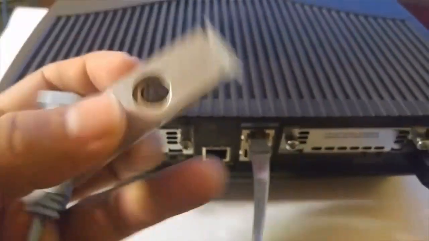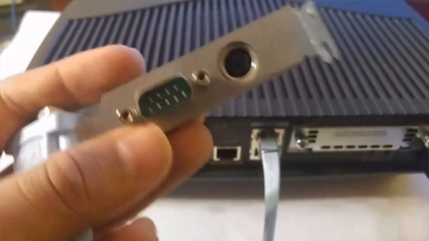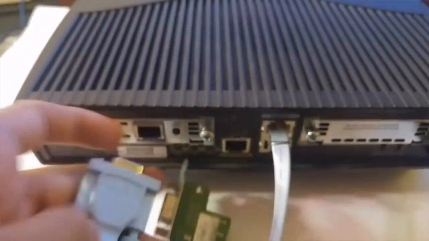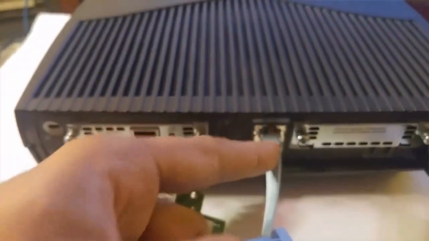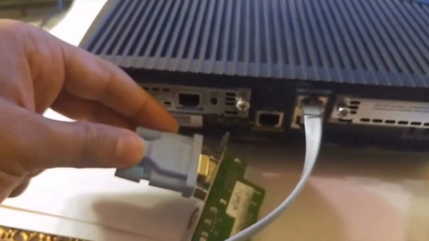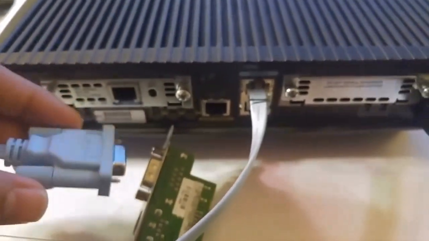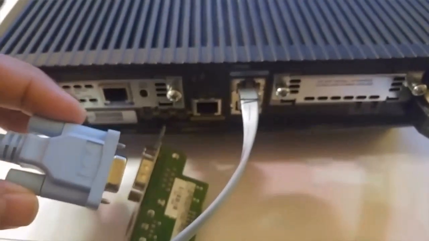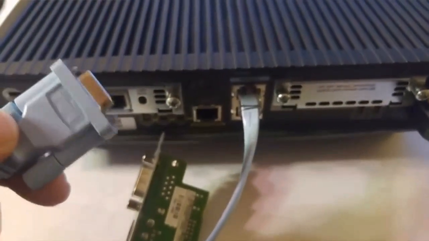So the back of the computer should have something like this. If you have an old computer, you will see this serial port. Those are pins right there. And the other end of this cable will go inside here, and then you will use software like PuTTY, the things that we're going to discuss right after this. We're going to do that part.